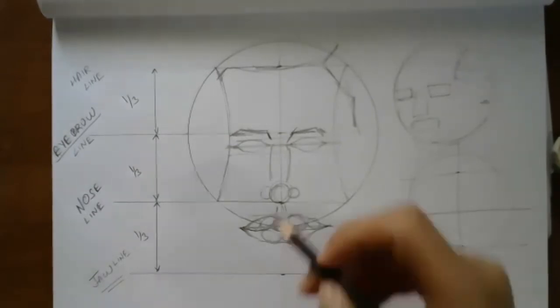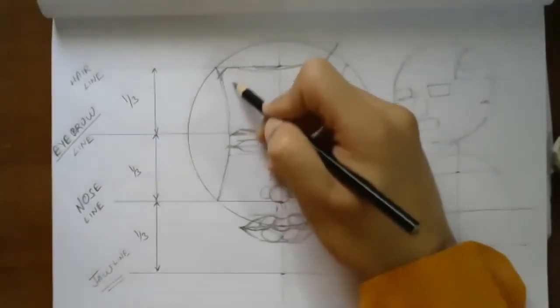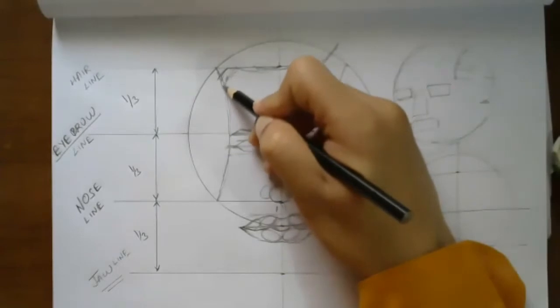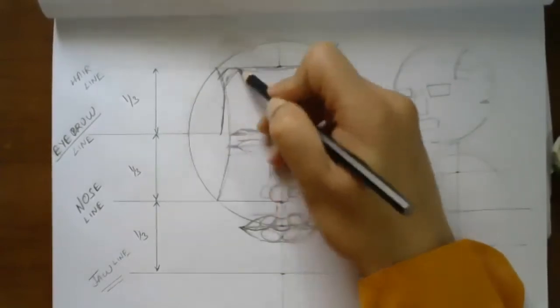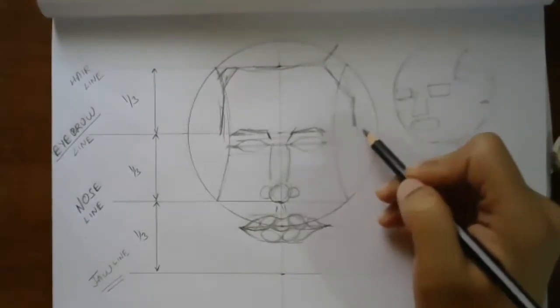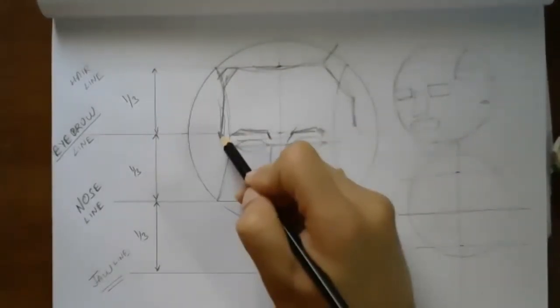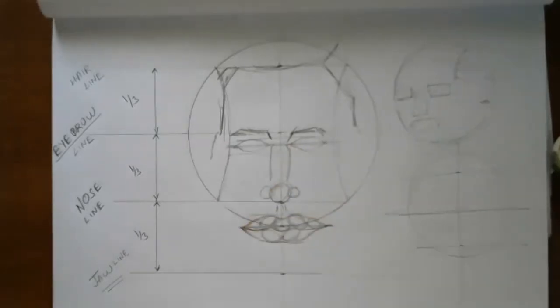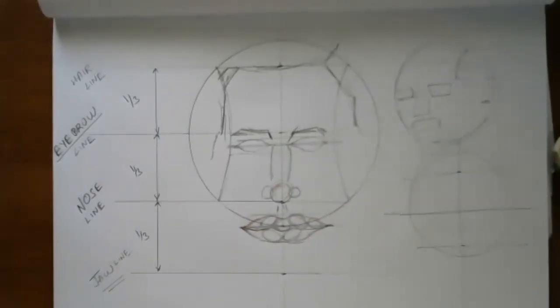Okay, and similarly here you can draw something like this. Because hair does not follow any specific shape or line, you can draw it as per your understanding of it. But yes, it should follow some pattern, not a fixed pattern.